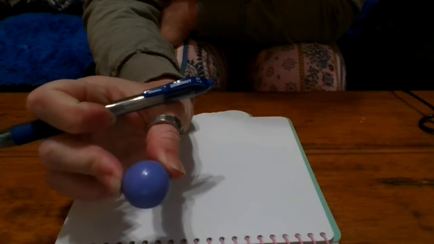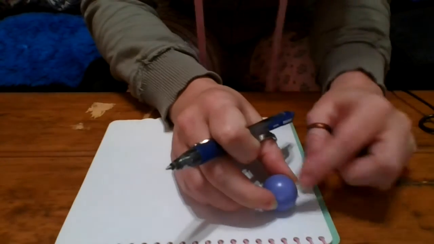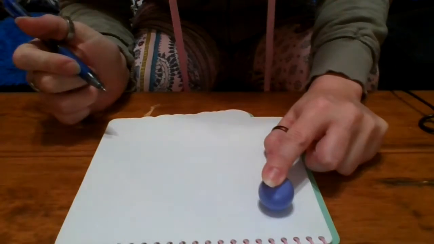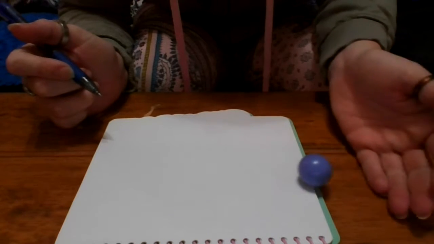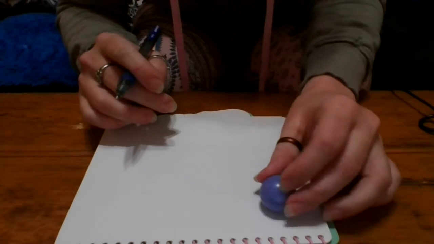Let's get started. All right, you guys, so now you can see my paper and it's going to look like I'm writing upside down. That's because that's what the camera looks like, but I will turn it around for you each time. So we're going to start with the sphere, okay? I'm going to take my sphere. Now I'm going to hold it in place because otherwise, watch what happens. Oh, it rolled off my pad.